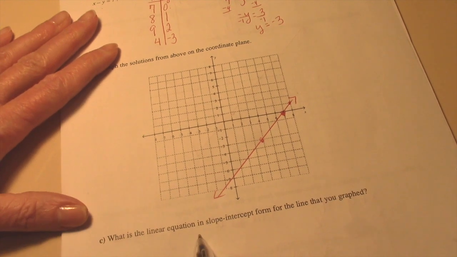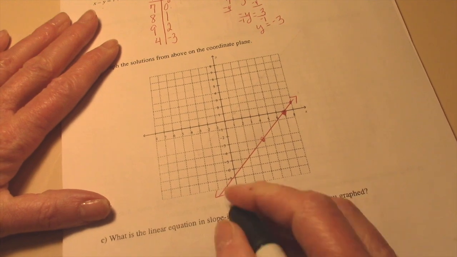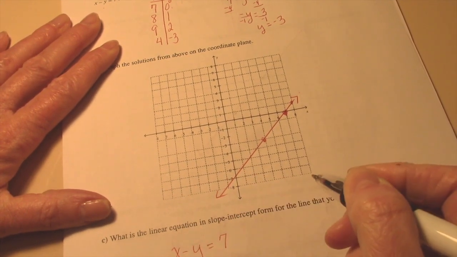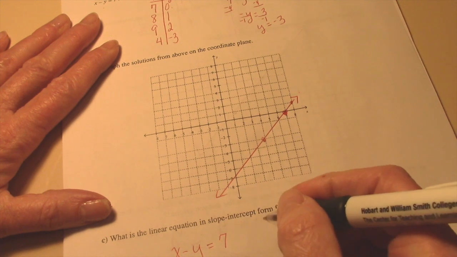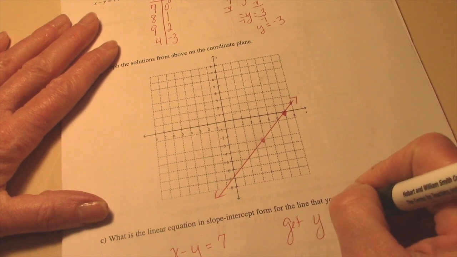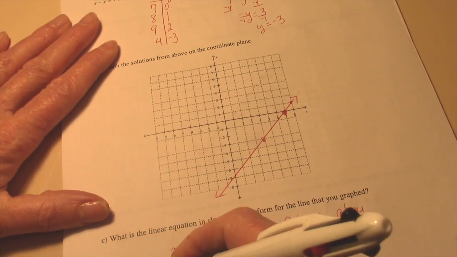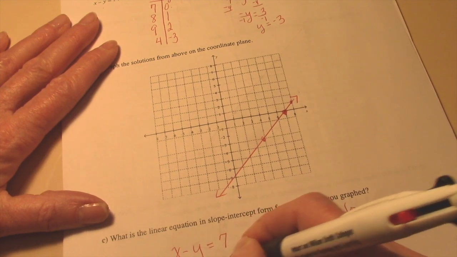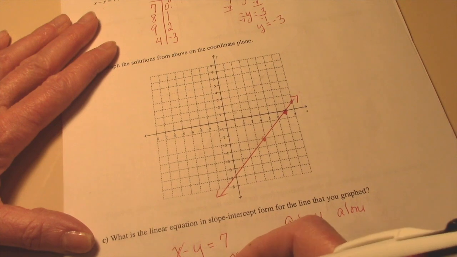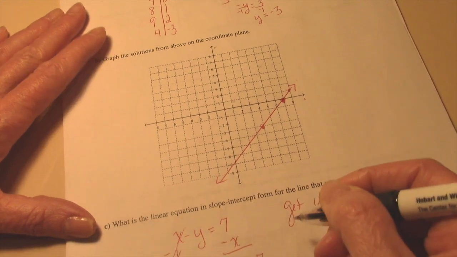What is the linear equation in slope-intercept form for the line that you just graphed? So I'm going to go back to the x minus y equals 7. And now I want to rearrange this to get y alone. So I'm going to move the x as a negative x, right? Because it was moved by the opposite. Don't forget, it's a negative y equals. So now I have negative x plus 7.